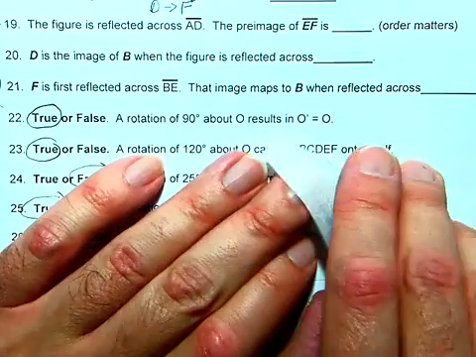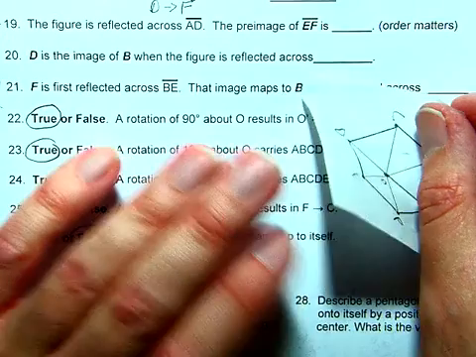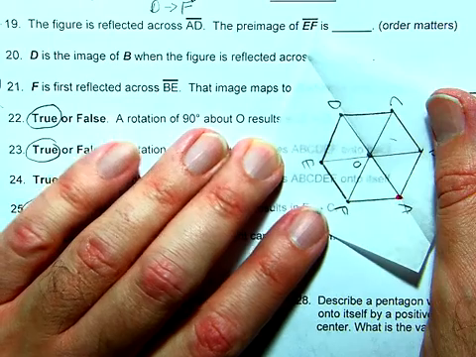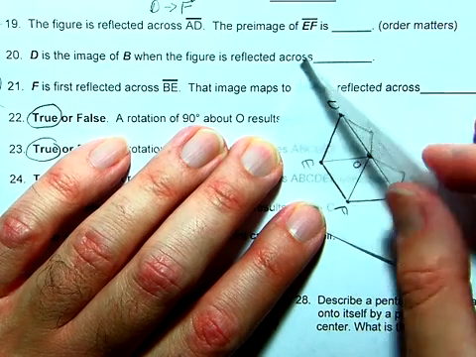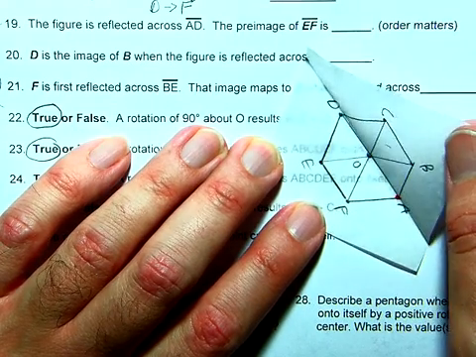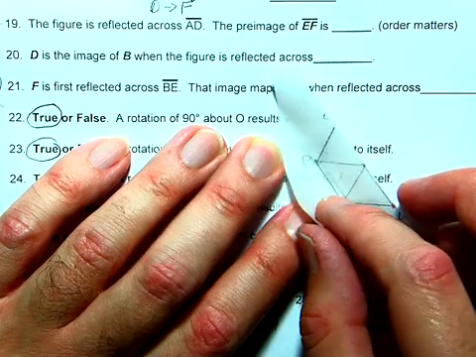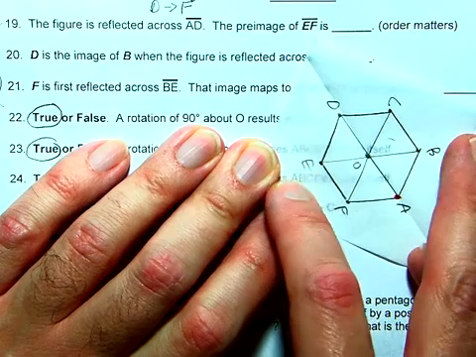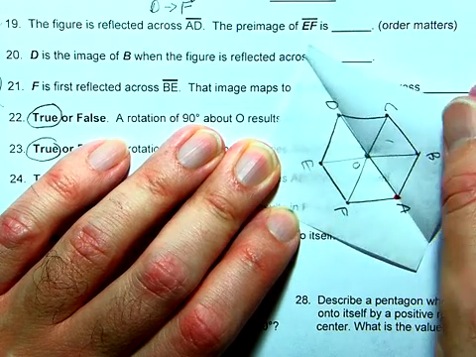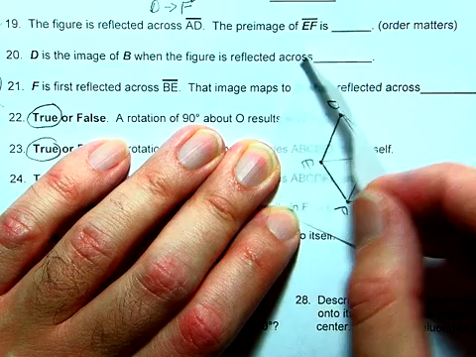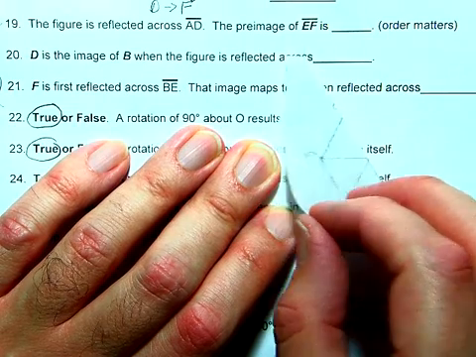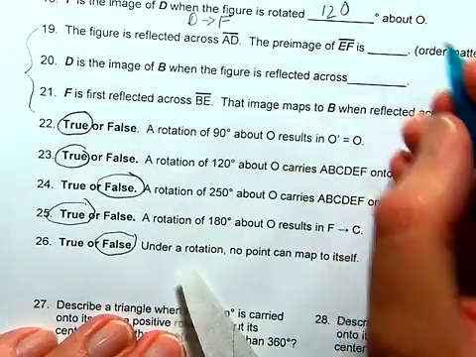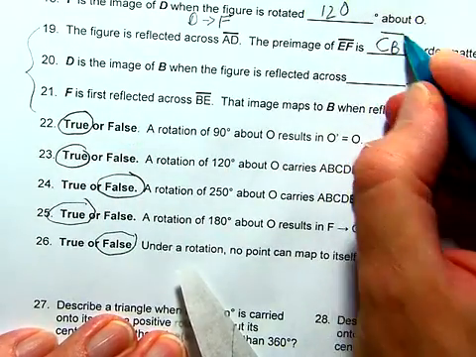The pre-image of EF is, so EF is the image, and we're asking what is the pre-image. So take a look. What maps into EF? Well, EF is here. This is EF down here, and what's coming on top of it is CB. Okay, so the answer is CB. You can just fold it in C. So CB is the pre-image of EF.